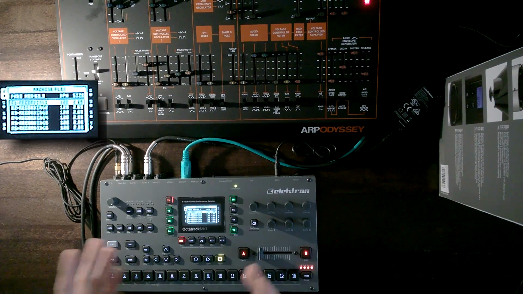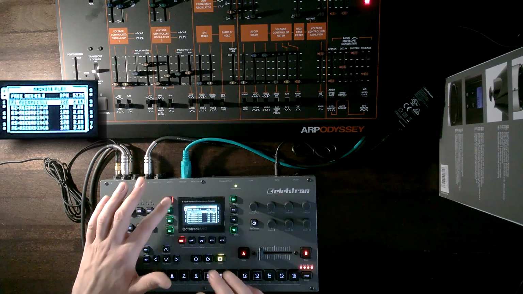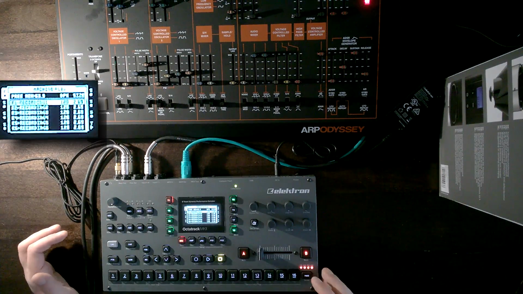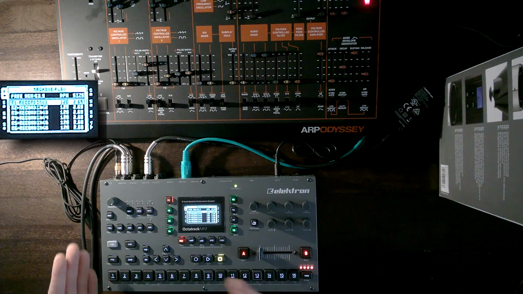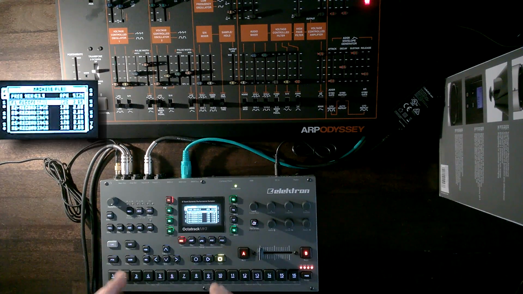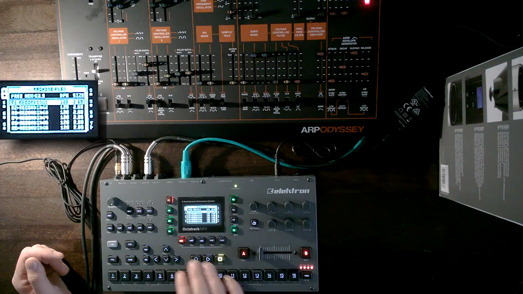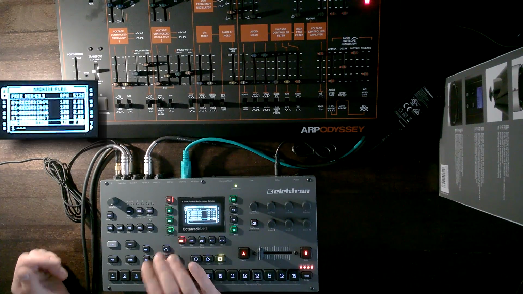For those of you who are familiar with the Octatrack's architecture, you know that each and every track has an individual recorder buffer assigned to it, where something is recorded into in real time, so to say.